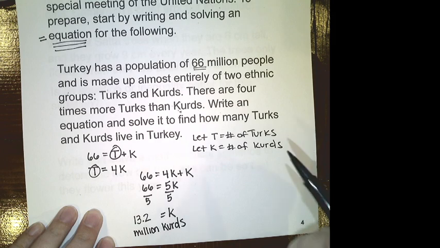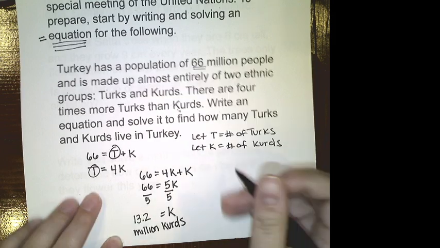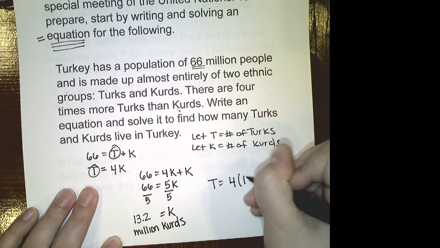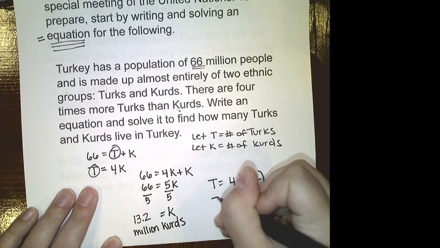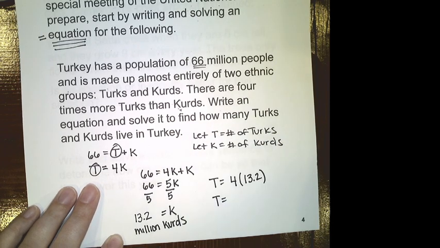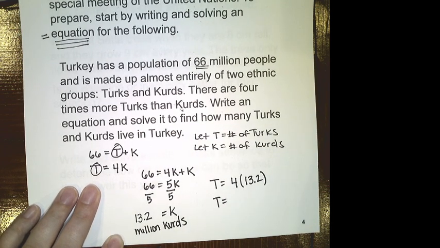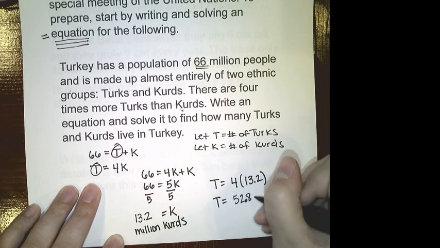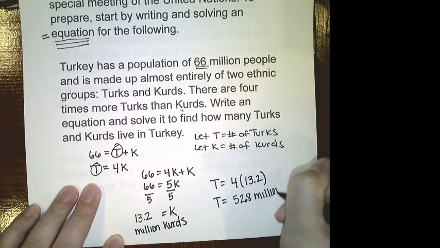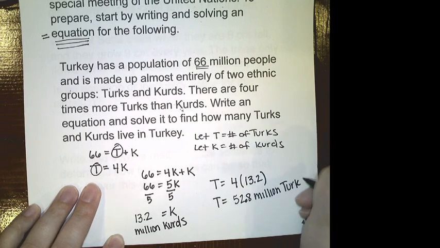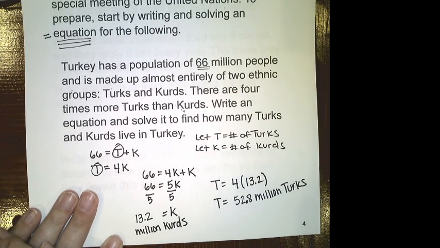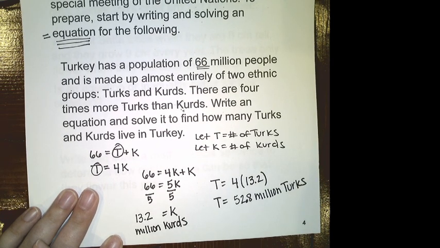And because there are 4 times more Turks than there are Kurds, we can take the number of Kurds, multiply it by 4, and figure out that we have 52.8 million Turks. So there's our population of Turkey: 52.8 million Turks and 13.2 million Kurds.